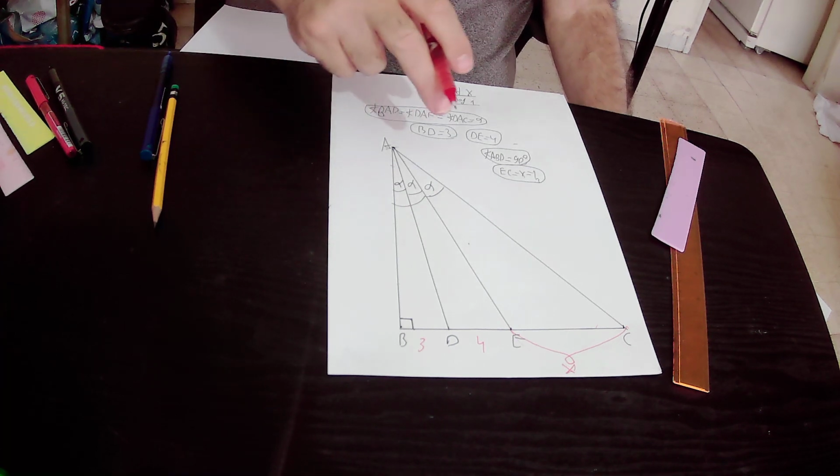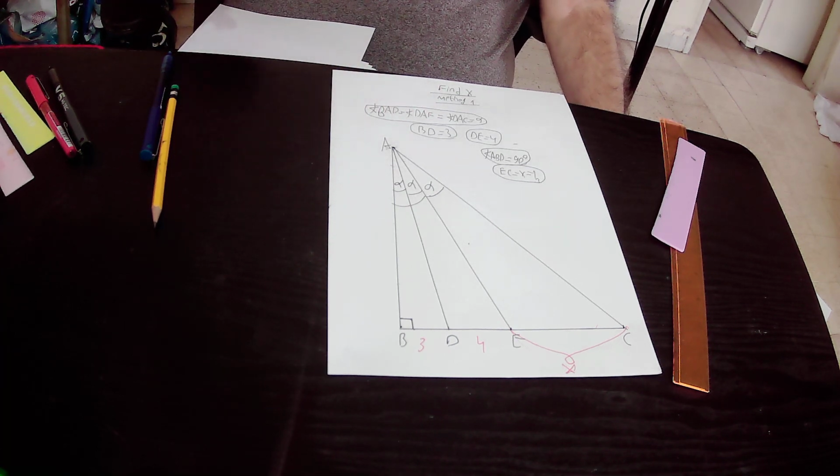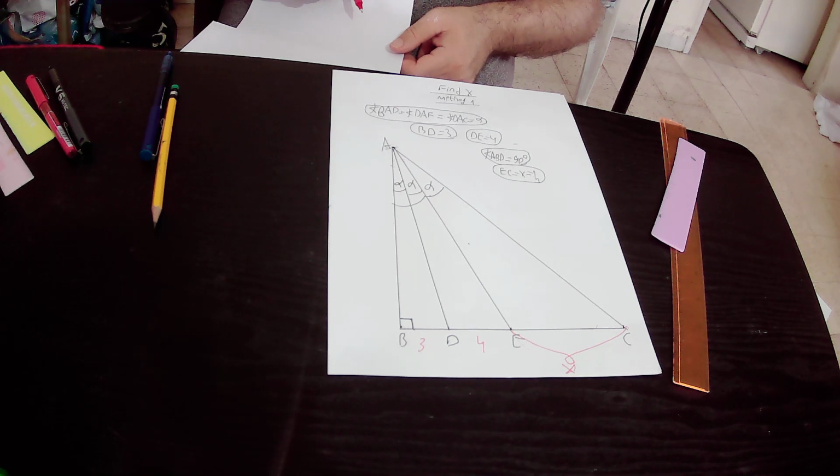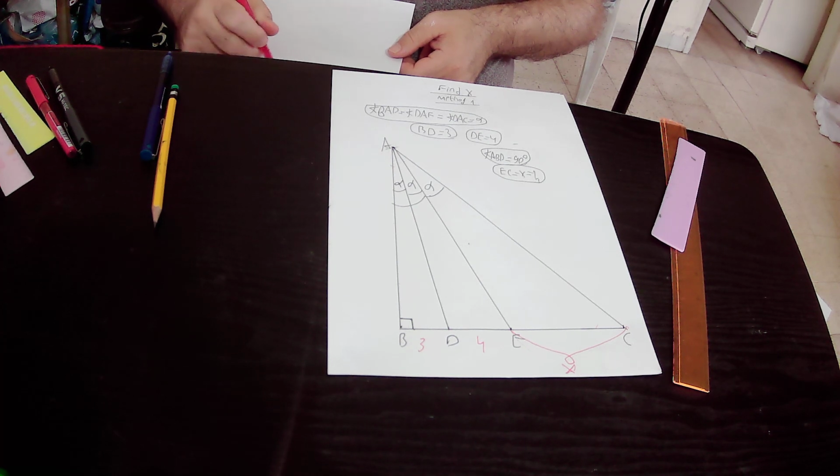And what is the value of AE? All equals AE square.